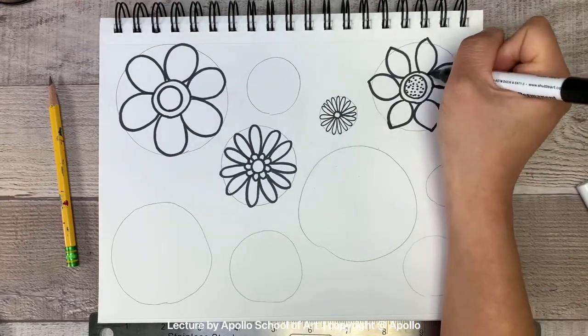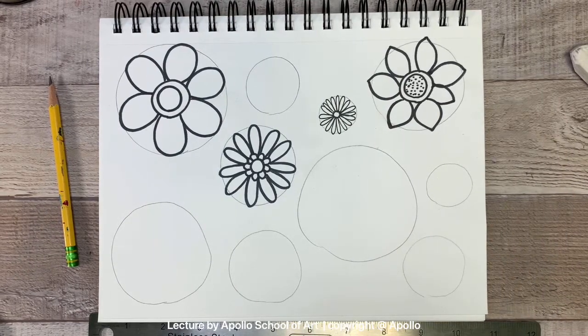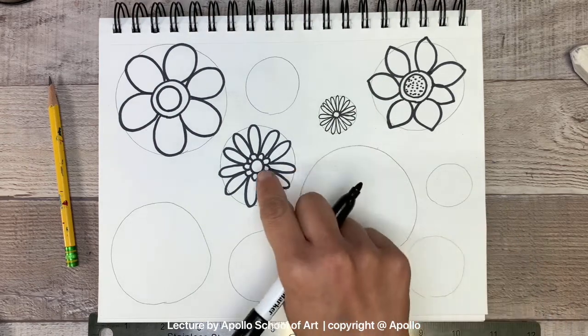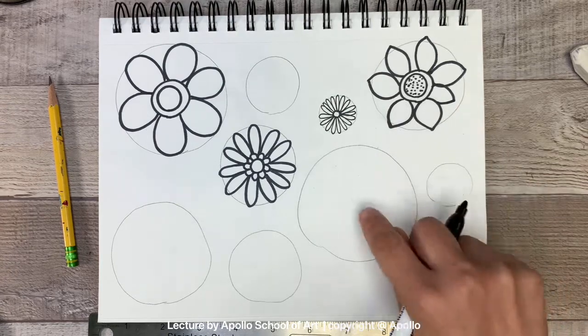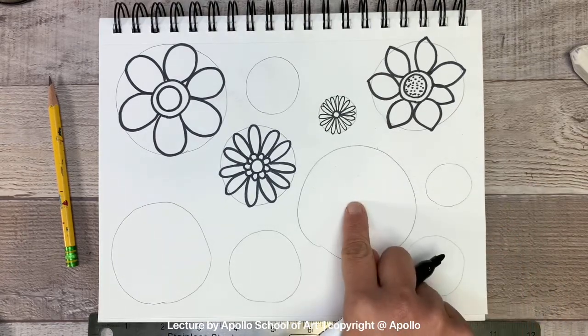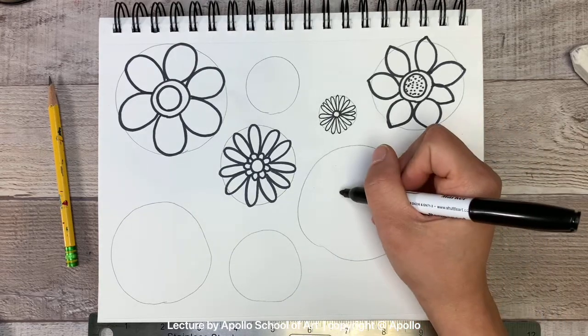Okay, and we got our third flower. Now I'm going to teach you how to do the rows. So you have to look here very carefully. We are not going to do the circle anymore. So I want you to find the middle, and a little bit higher, a curved line.